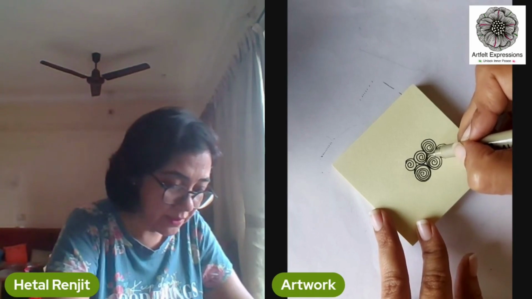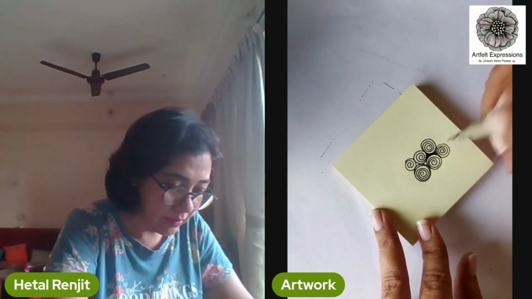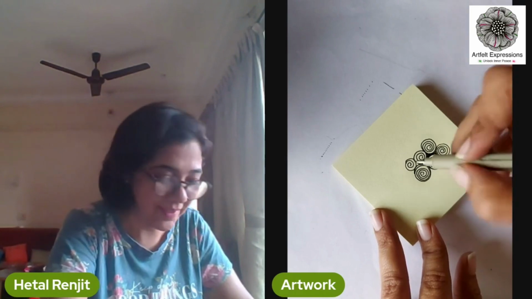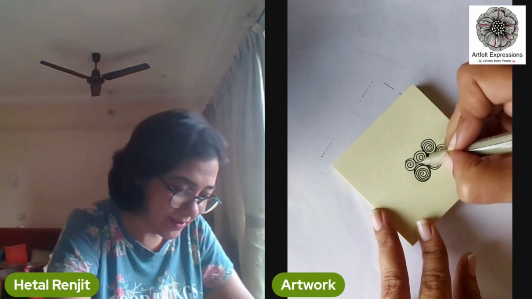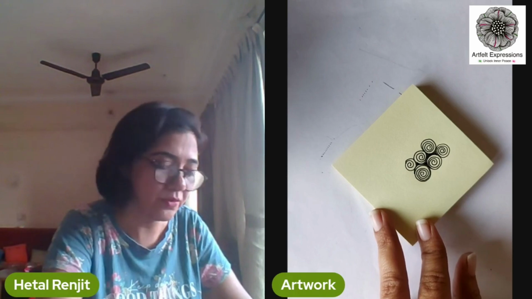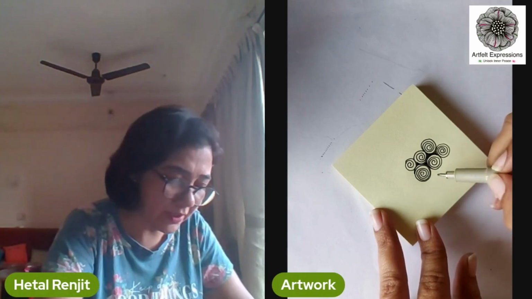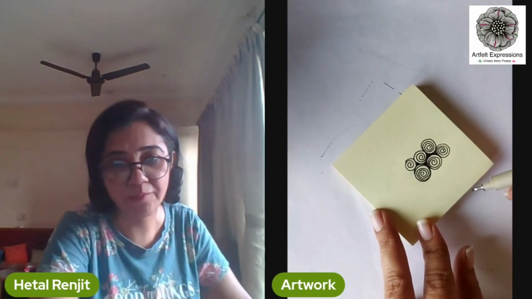The empty space in between, I am going to mindfully fill with my black pen. So it looks full. It will give a nice look with the black in the background. The pattern will just pop up. So let's continue creating this pattern. It won't take a long time. You can just get immersed, mindfully ensuring that you are touching each spiral. Do not create them very far away.